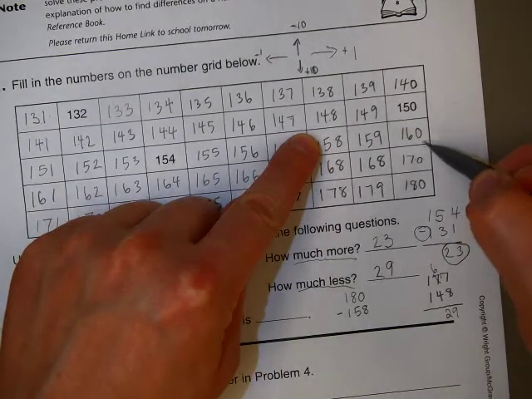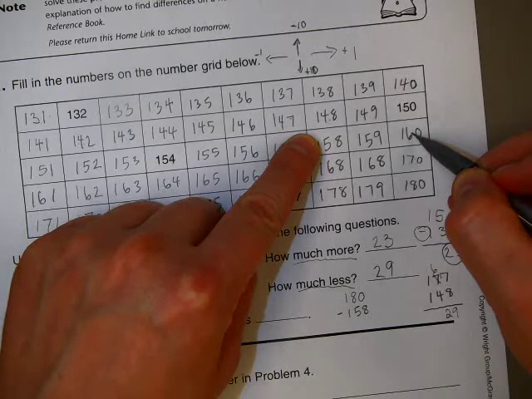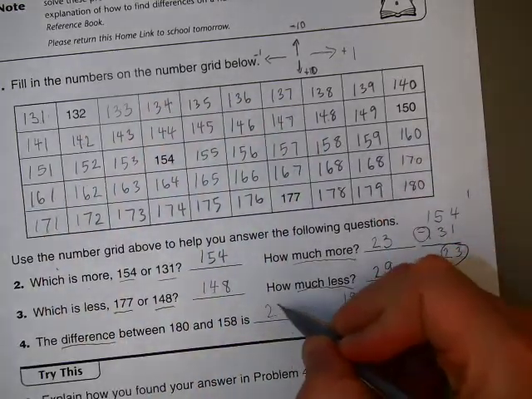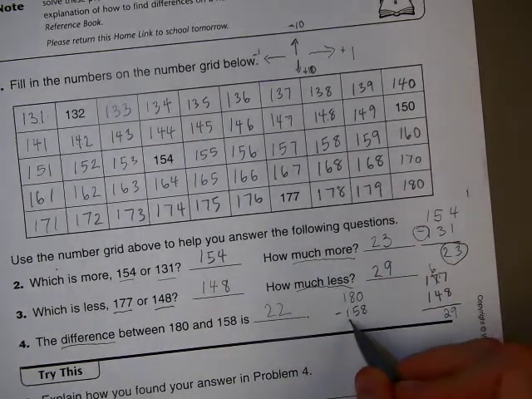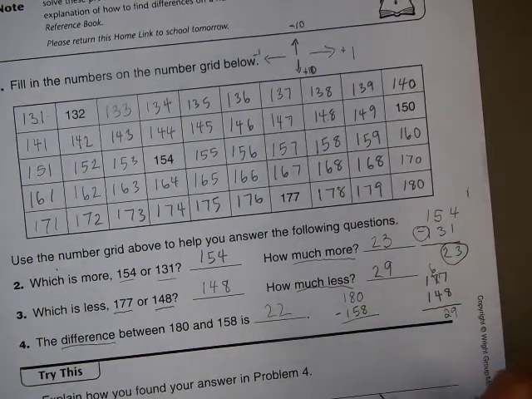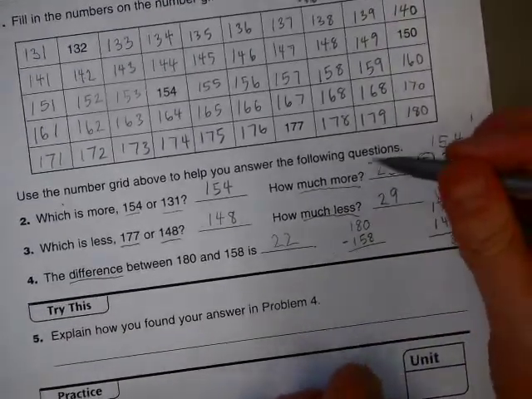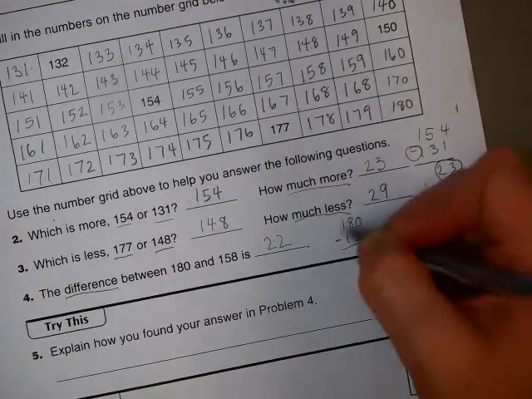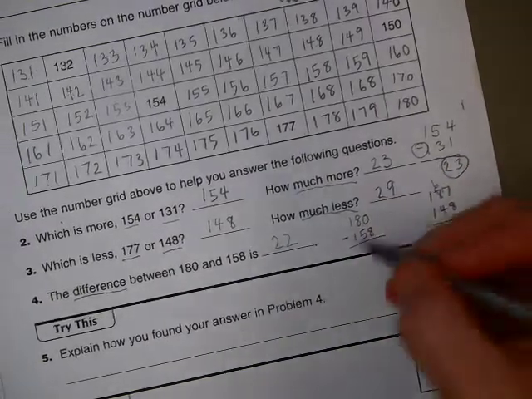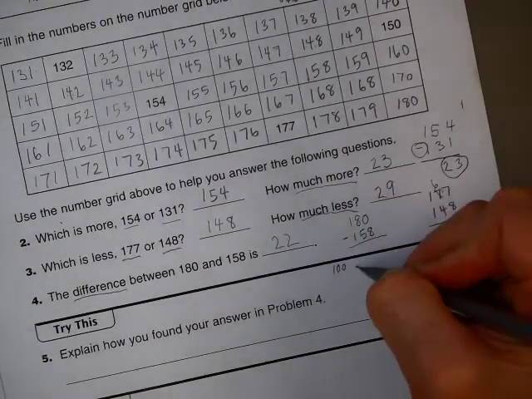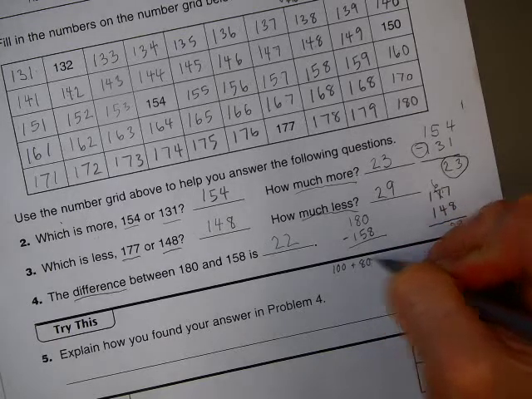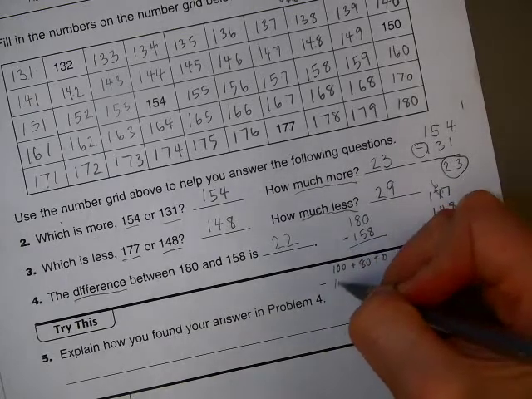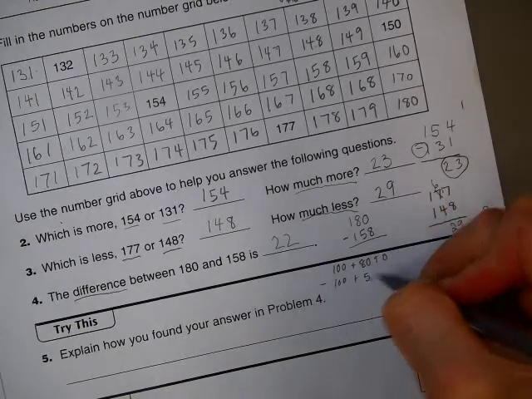I'm going to say 10, 20, and then I got to do a little bit more, 20, 21, 22. So my answer is 22 using the number grid, and then I'm going to check it with some subtraction. And just to show you what I've been doing with some of the kids, I haven't done the 3-digit subtraction breaking it down yet, but I've been having some of them do 100 plus 80, okay, and then they would do plus 0 because there's nothing there, minus 100 plus 50 plus 8.